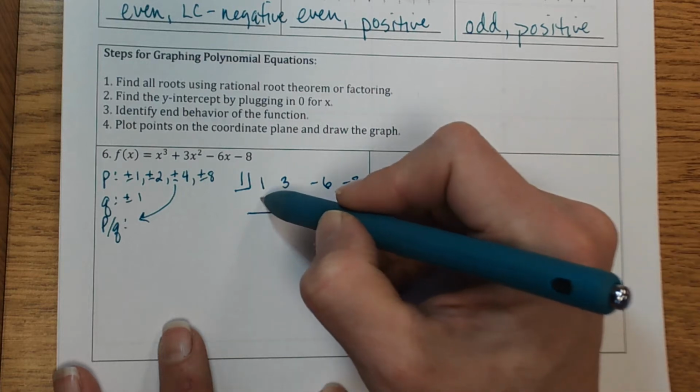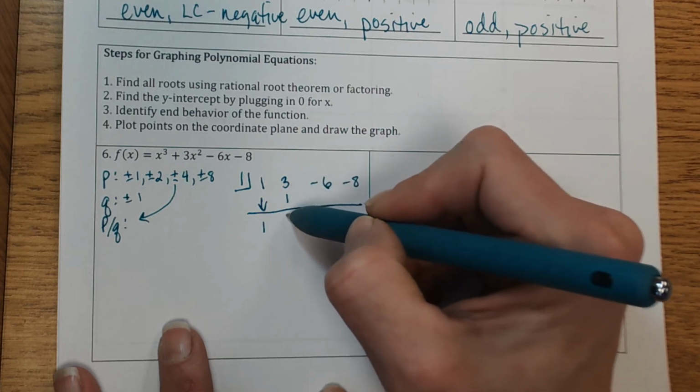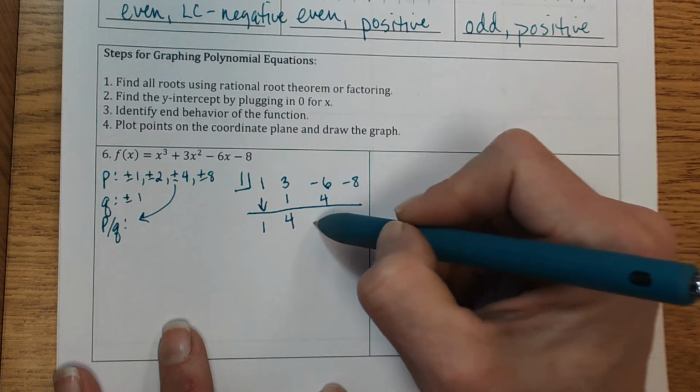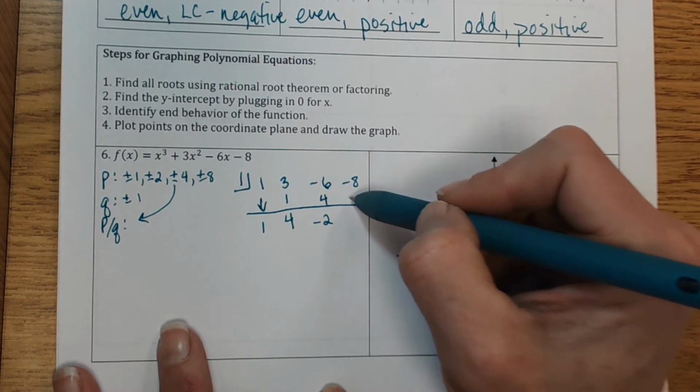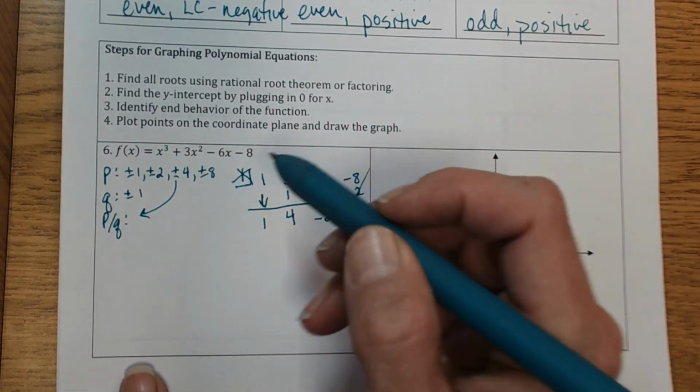So we start with the 1. We bring down our 1. 1 times 1 is 1. 3 plus 1 is 4. 1 times 4 is 4. That's negative 2. And 1 times negative 2 is negative 2. Well, that doesn't work. So it's not 1.